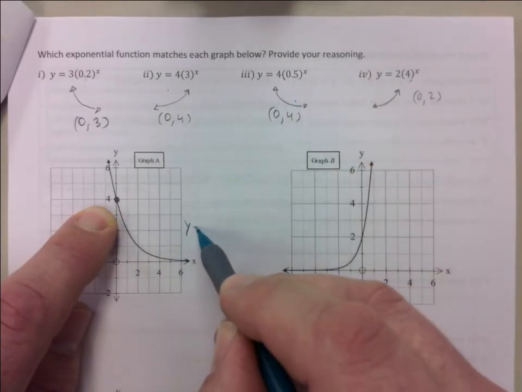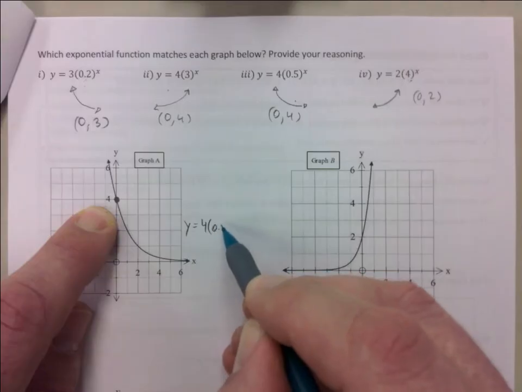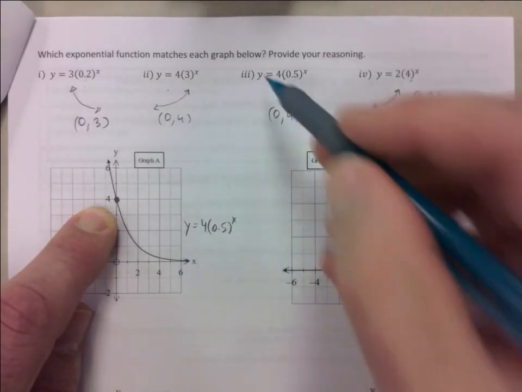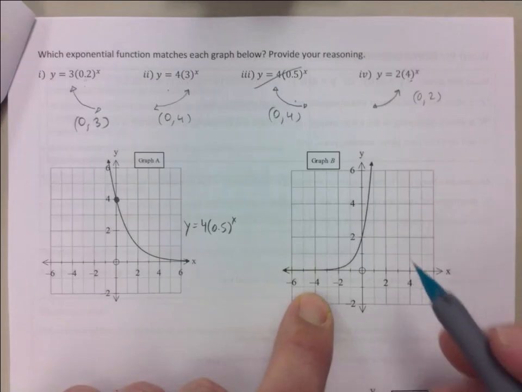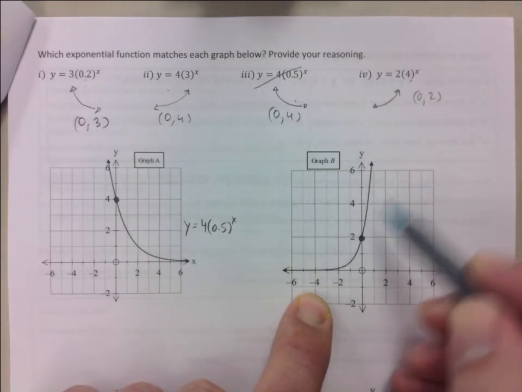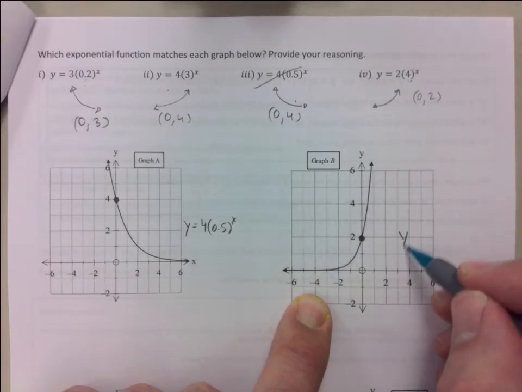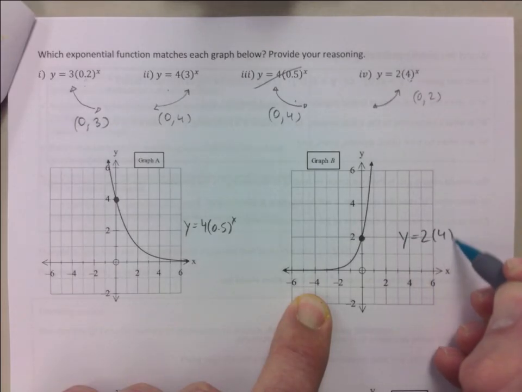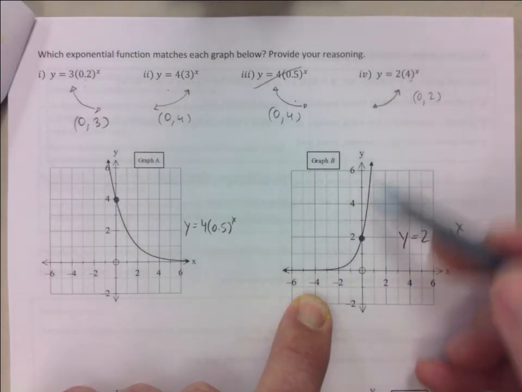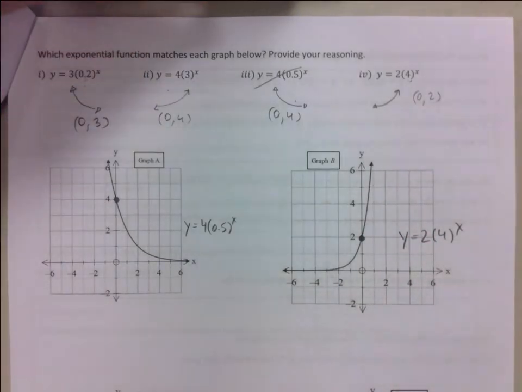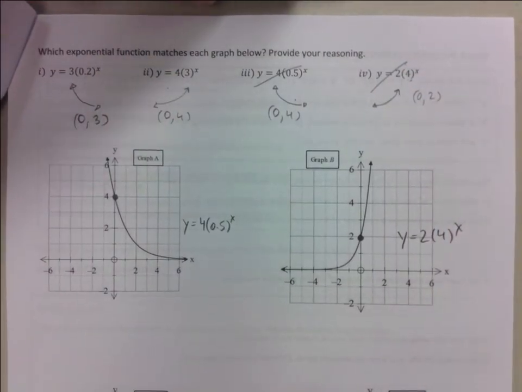This one matches this function right here, so I'm done with that. This one has a y-intercept of 2. There's only one of them that has a y-intercept of 2, so obviously this has to be that one, and it's going up as well, so we can verify that. So this is gone. Now I'm left with these two.